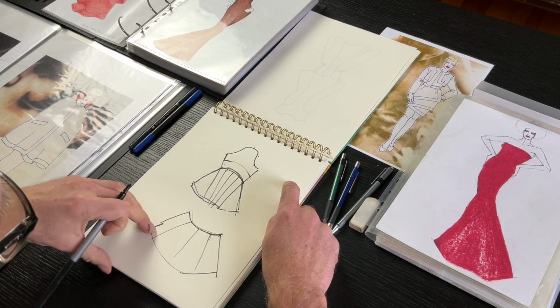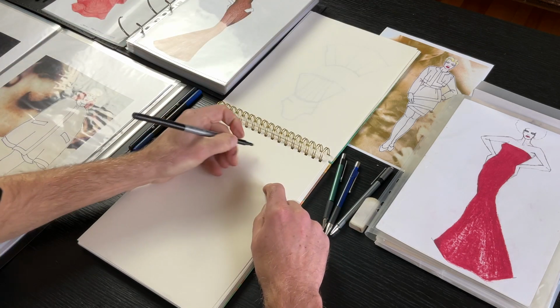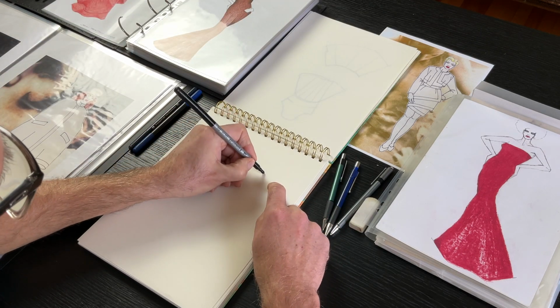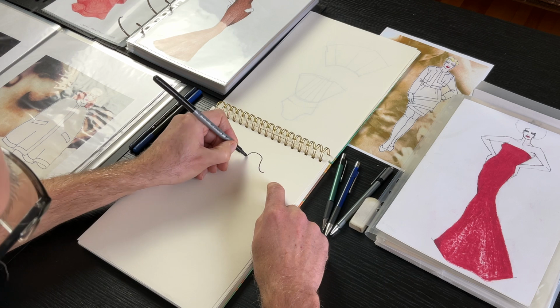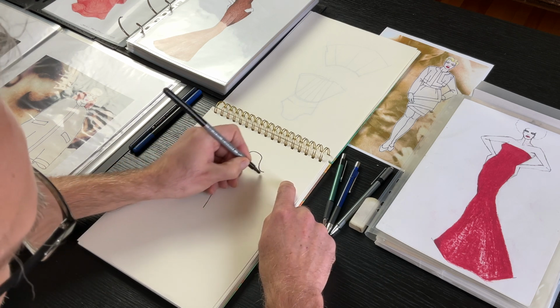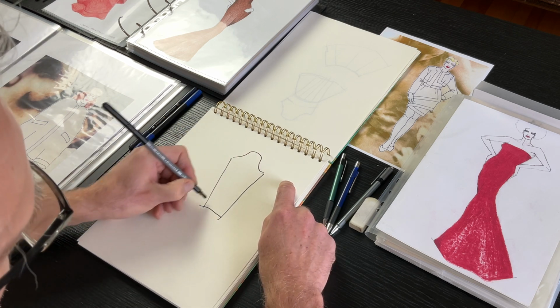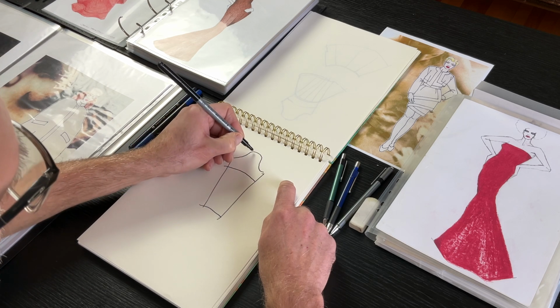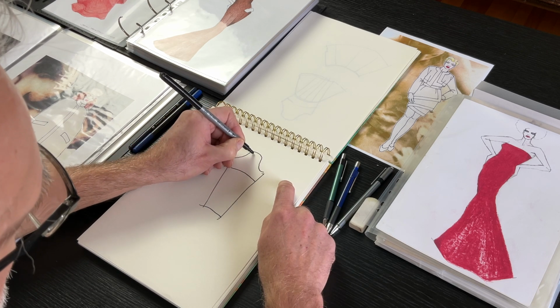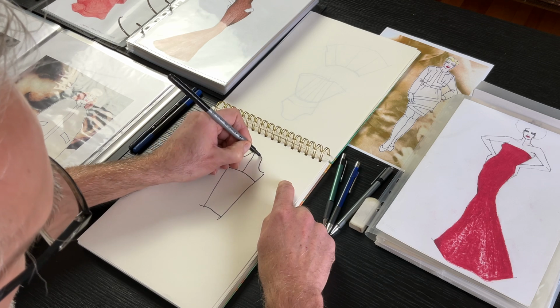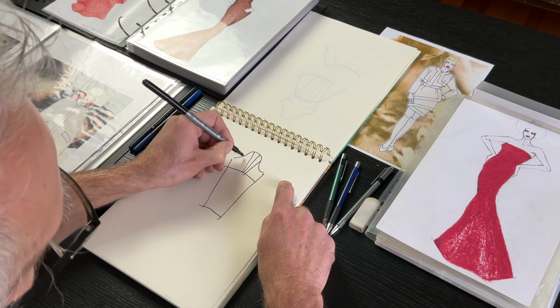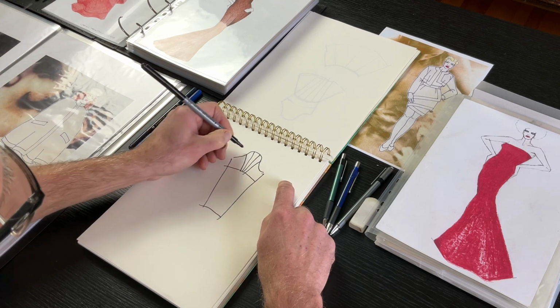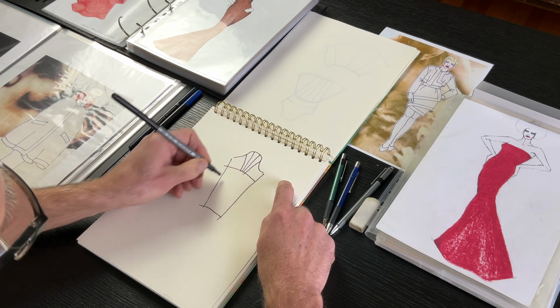You can also decide to make some pleats, cut this up, and spread it out.